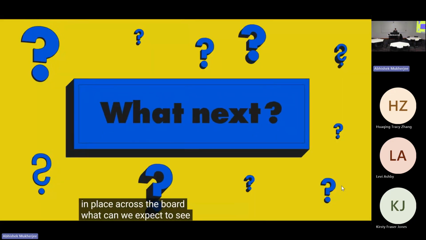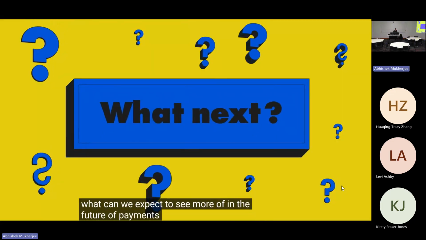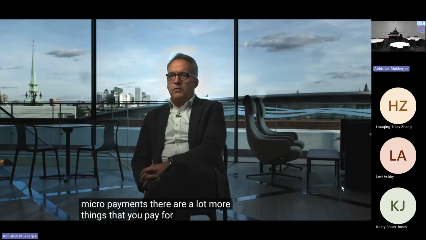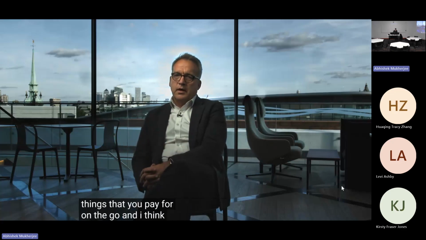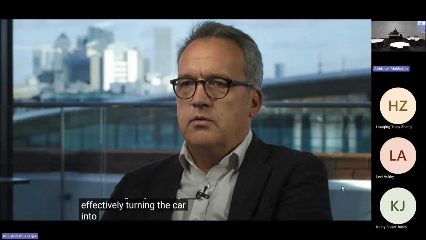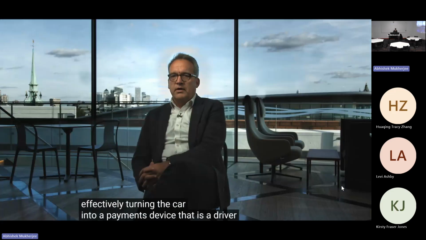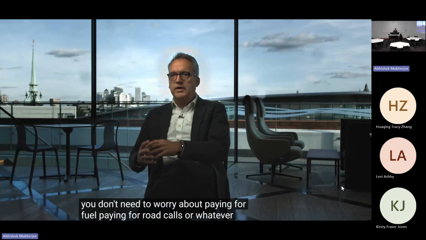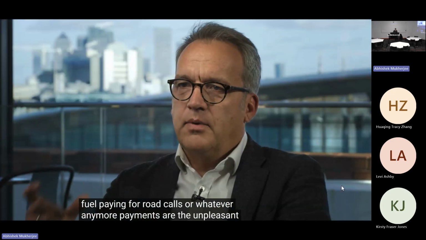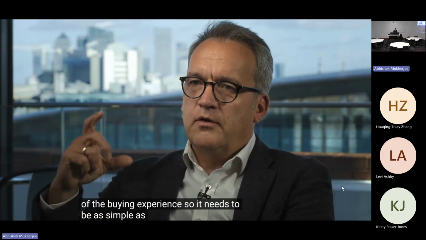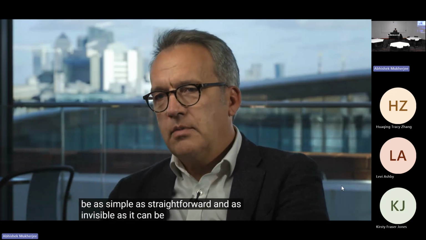What can we expect to see more of in the future of payments? There are a lot more micropayments. There are a lot more things that you pay for on the go. And I think that will only go up. I know some of the car companies are working very actively on effectively turning the car into a payments device, so that as a driver, you don't need to worry about paying for fuel, paying for road tolls or whatever anymore. Payments are the unpleasant part of the buying experience, so it needs to be as simple, as straightforward, and as invisible as it can be.